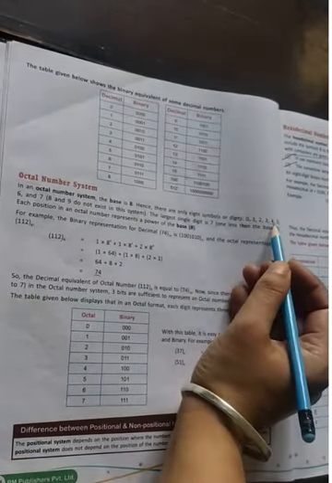Here the example given is 112. The same scenario is followed here. 1 into 8 plus 1 into 8 plus 2 into 8, and afterward we raise the powers: 8 raised to power 0, 8 raised to power 1, 8 raised to power 2. 8 raised to power 0 is 1, so 2 into 1, the answer will be 2. 8 raised to power 1 is 8, multiplied by 1, the answer will be 8. 8 raised to power 2 is 64, multiplied by 1, the answer will be 64.